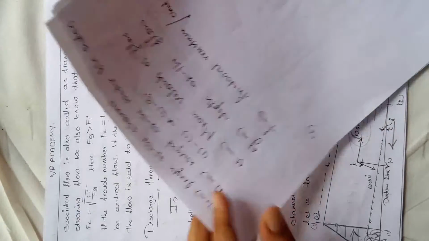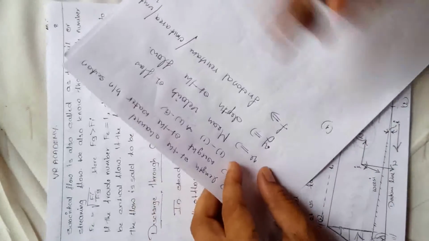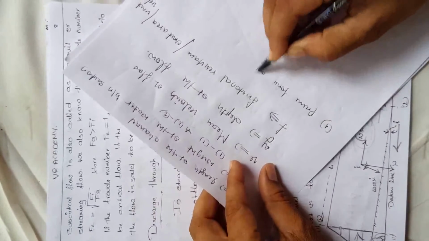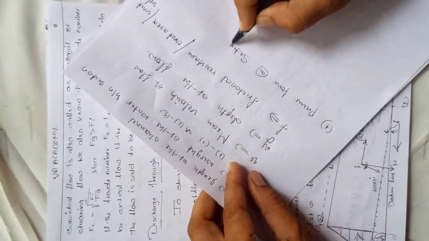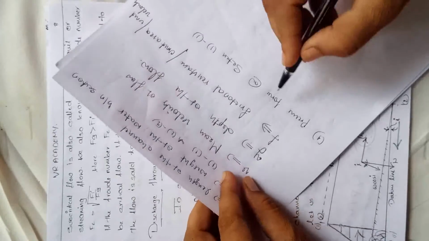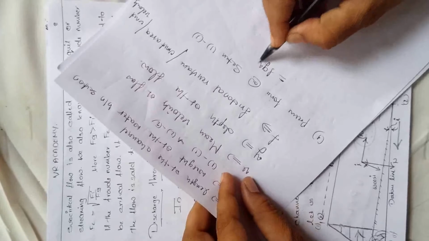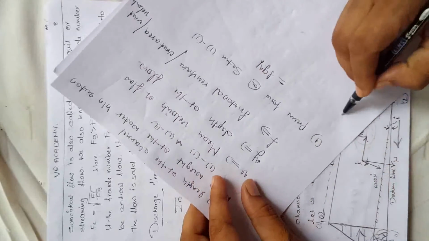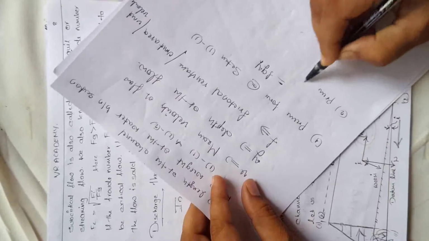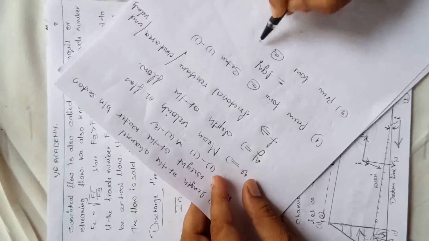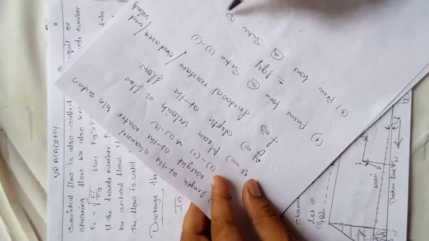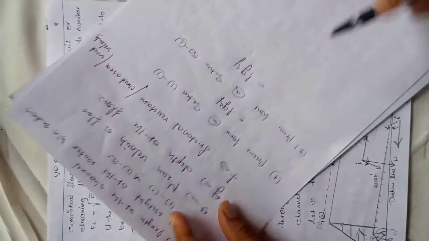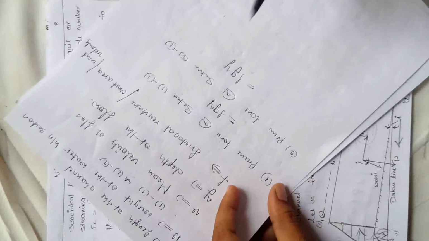The first one is the pressure force. What is the pressure force at section 1-1? It is rho g y, where y is the depth of the flow. The pressure force at section 2-2 is also rho g y.